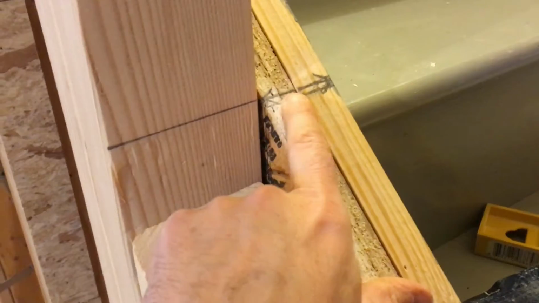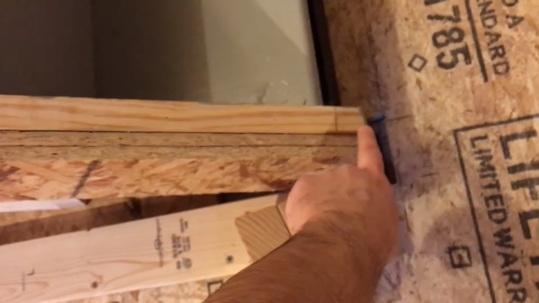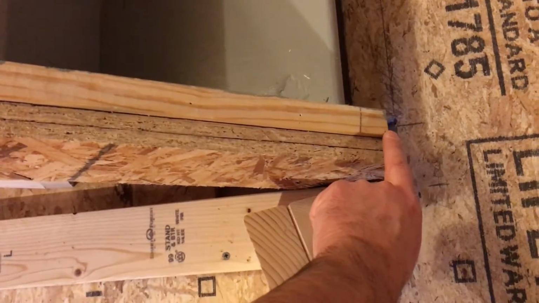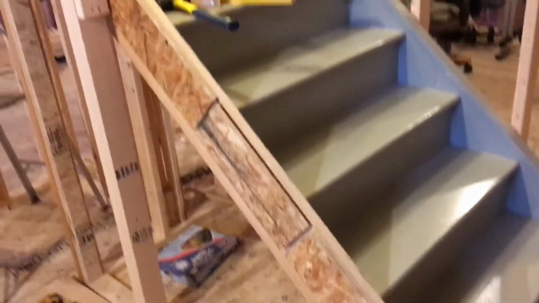From there I'm going to measure from my mark down to the nose, or the edge of where the bottom of the stair is. That mark in my case happens to be 74.25 inches.